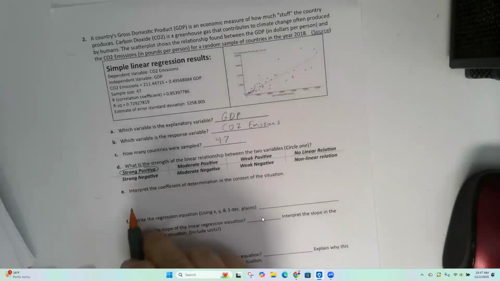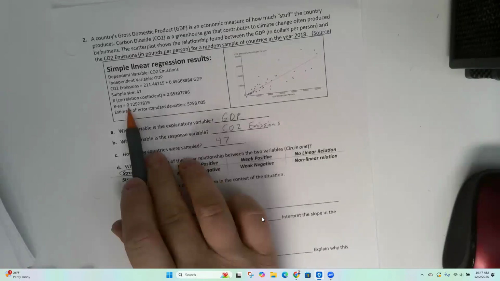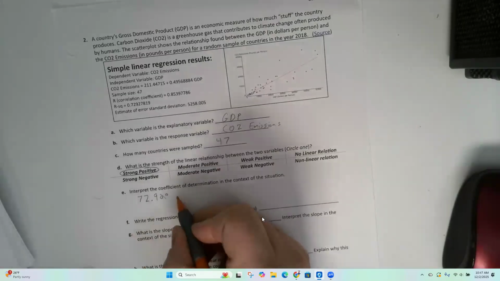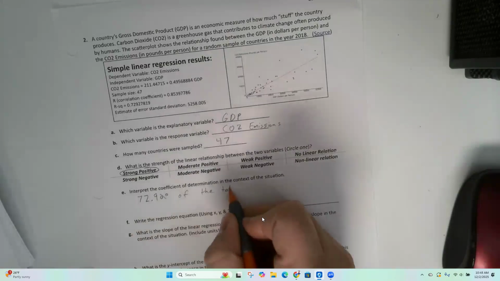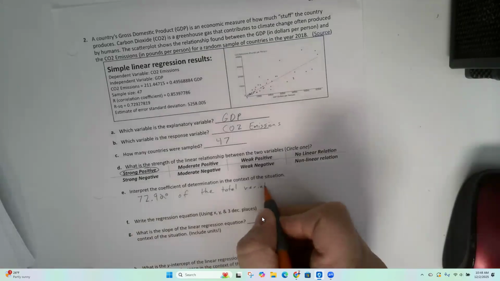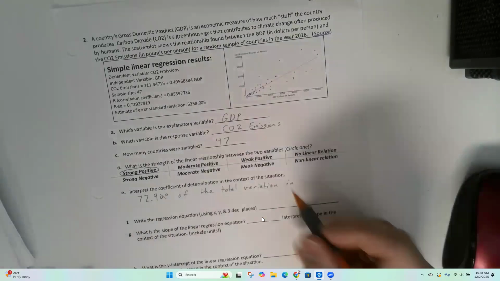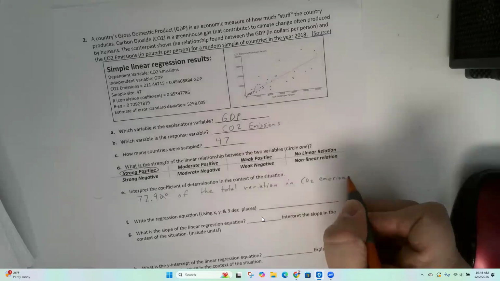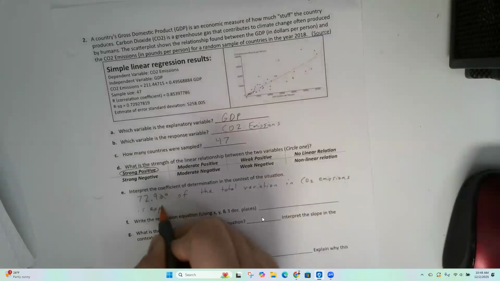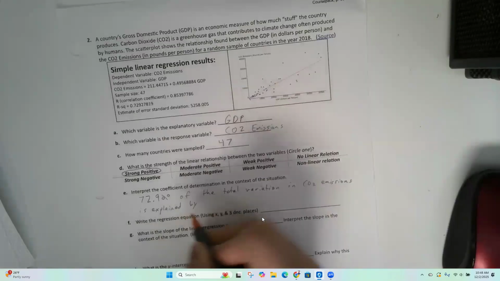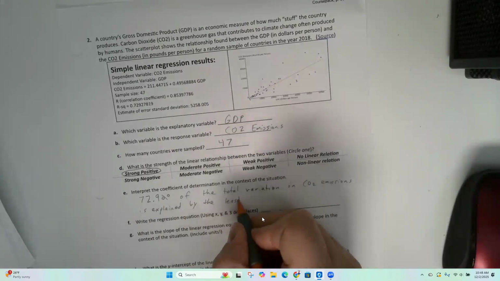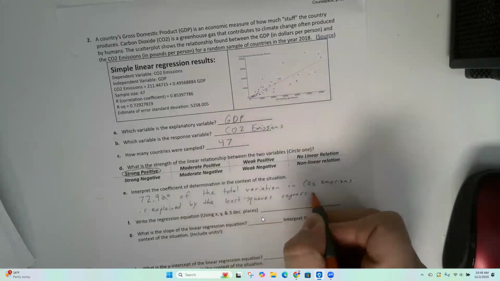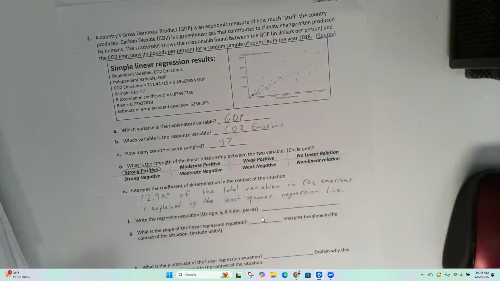Now, we write out the r squared as a percent. 72.9% of the total variation, and then we write out the y variable, CO2 emissions, is explained by the least squares regression line.